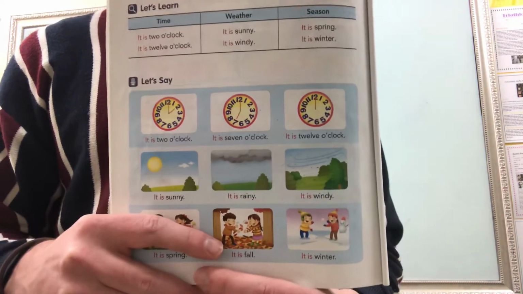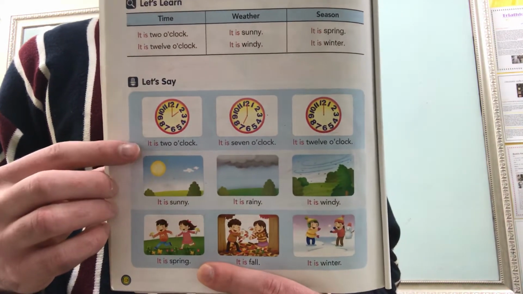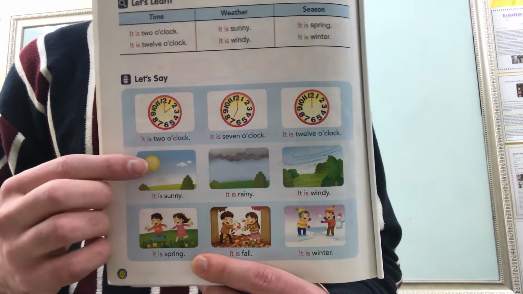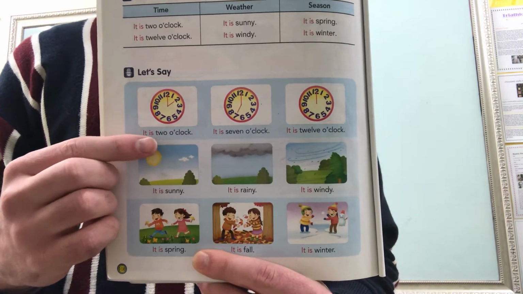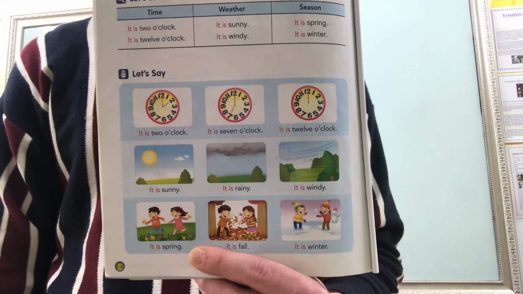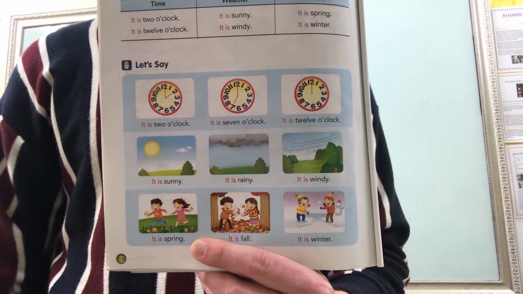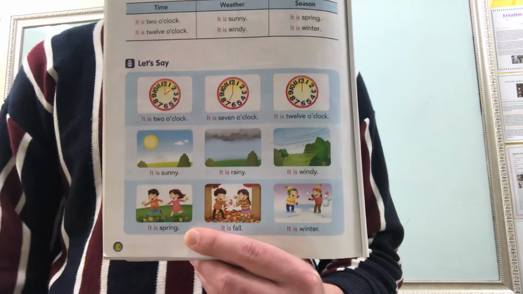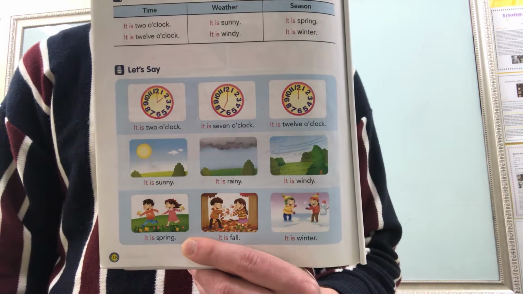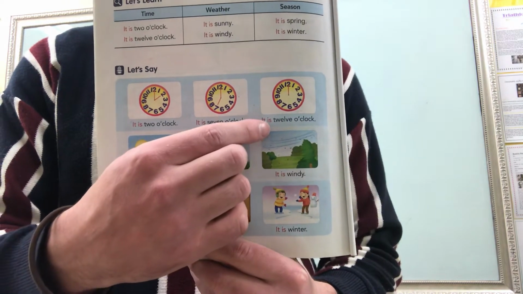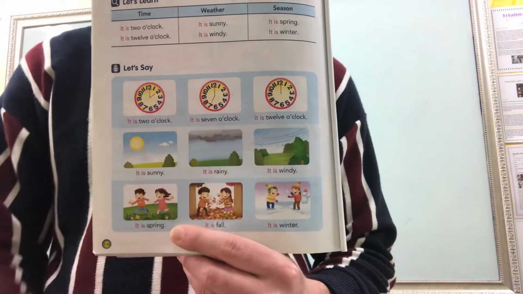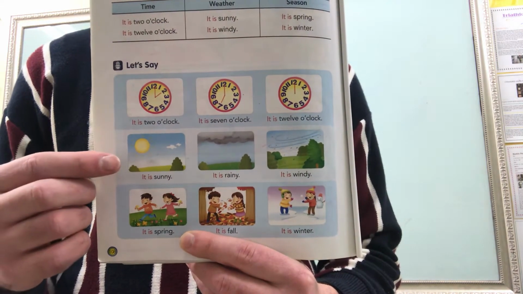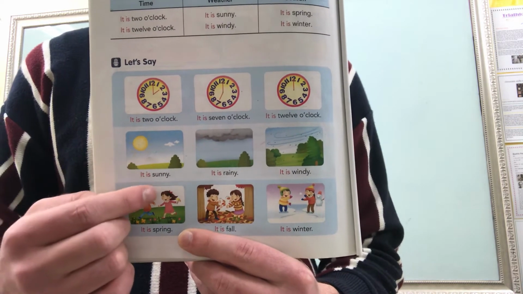okay? So the next part says, it is 2 o'clock. So you say after me, it is 2 o'clock. It is 7 o'clock. It is 12 o'clock. Okay, let's move on to the weather. It is sunny.